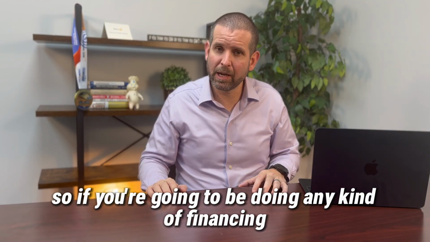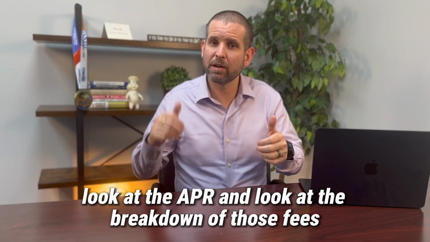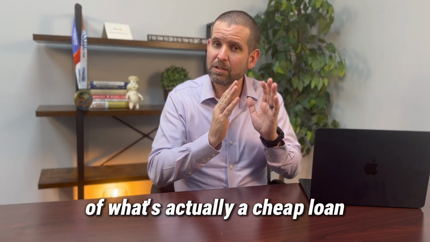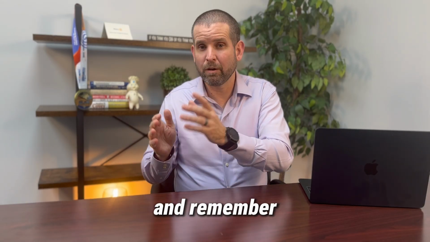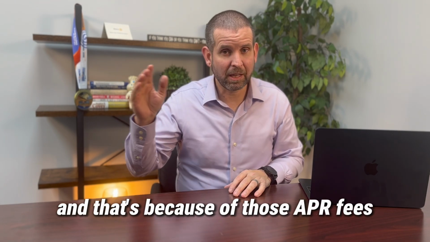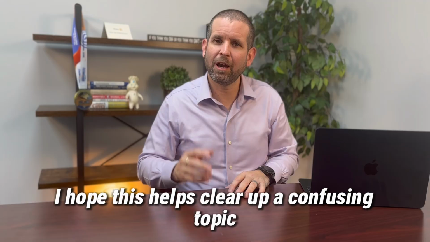So if you're going to be doing any kind of financing, look at the interest rate, look at the APR, and look at the breakdown of those fees. That'll give you a good idea of what's actually a cheap loan and what's an expensive loan. And remember, sometimes the loans with the lowest interest rates are actually the most expensive, and that's because of those APR fees.